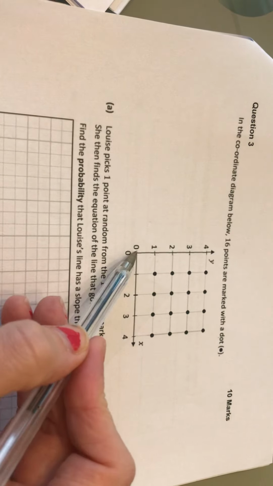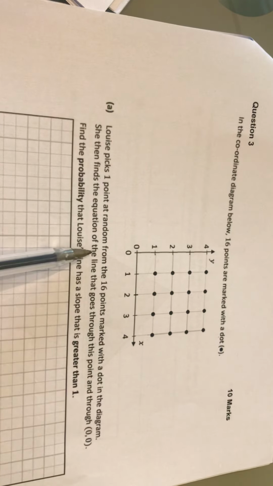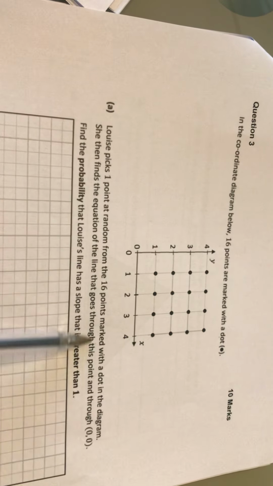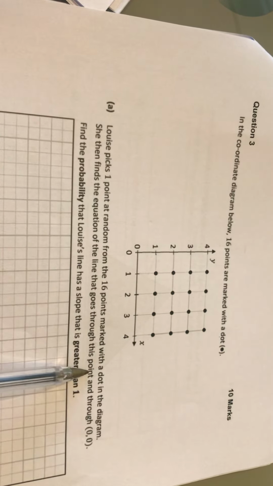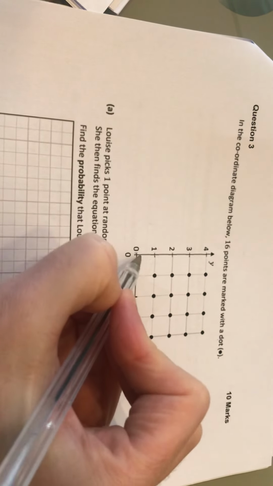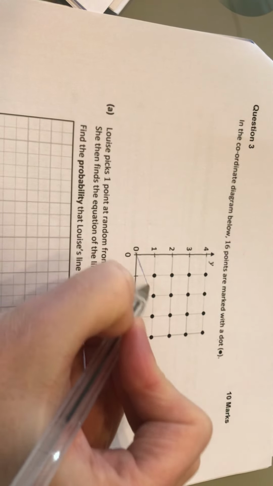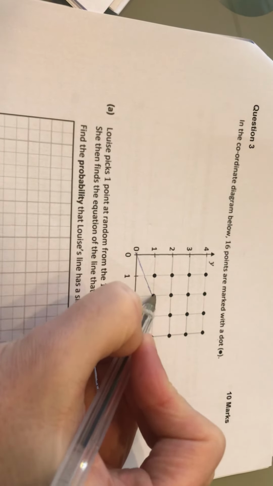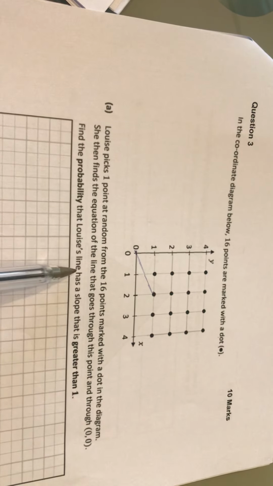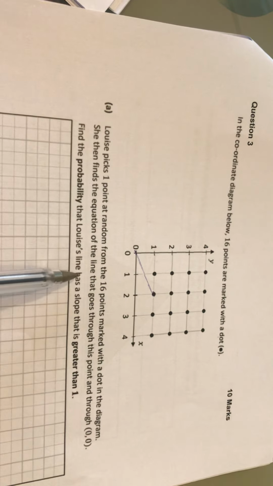She then finds the equation of that line that goes through that point that she's picked and through 0, 0. Okay, so we're going through 0, 0 and whatever point she's picked. So let's say she's picked this point here. She'd find the equation of that line. Find the probability that Louise's line has a slope that is greater than 1.